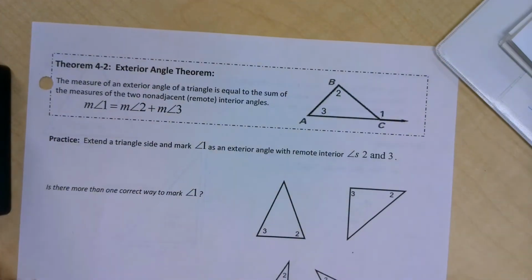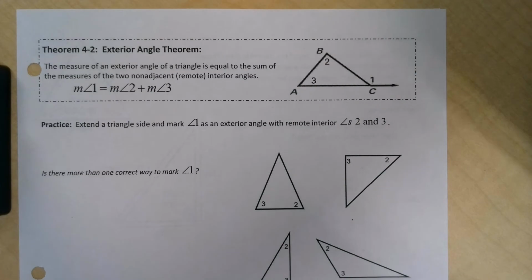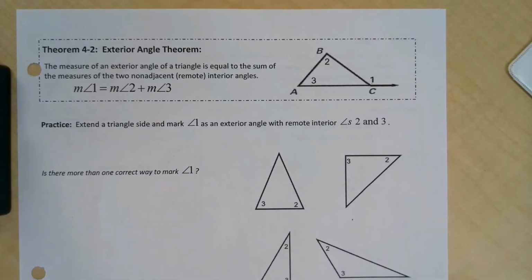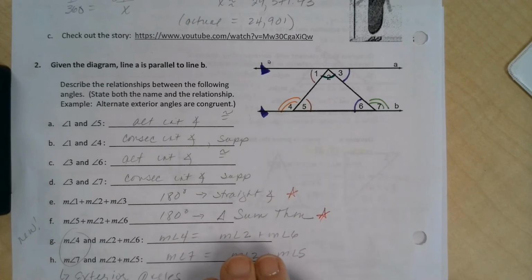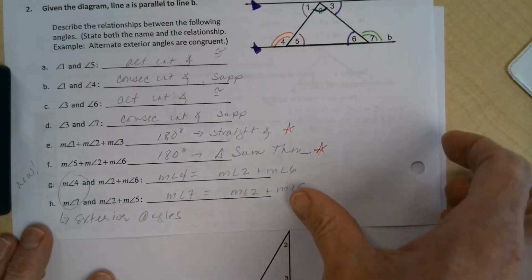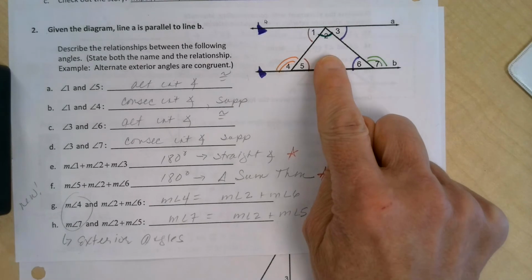So on your little pizza tabletop is continuing on for our exterior angle theorem. And we kind of already talked about the exterior angle theorem when we talked about that warm-up that we did. So when you had your homework and we talked about this idea here, and then I said that we were going to talk about angles 4 and 7. Angles 4 and 7 are exterior angles because they're outside of the triangle.